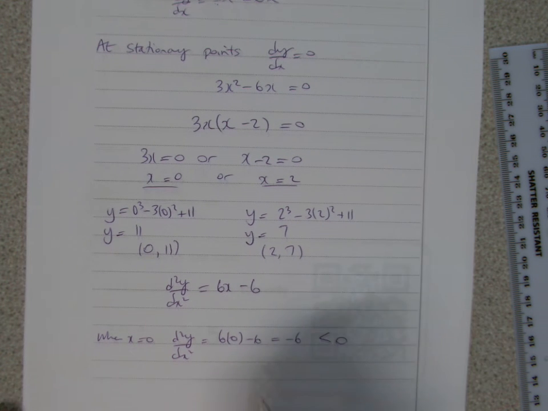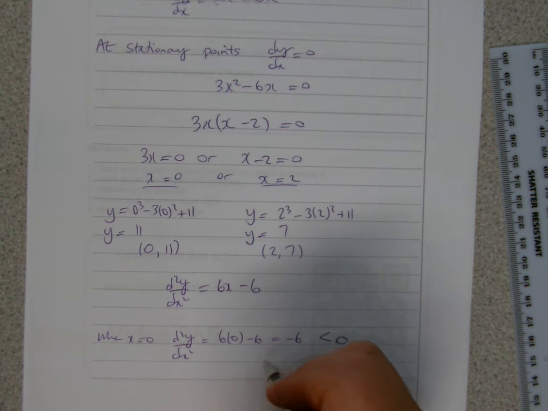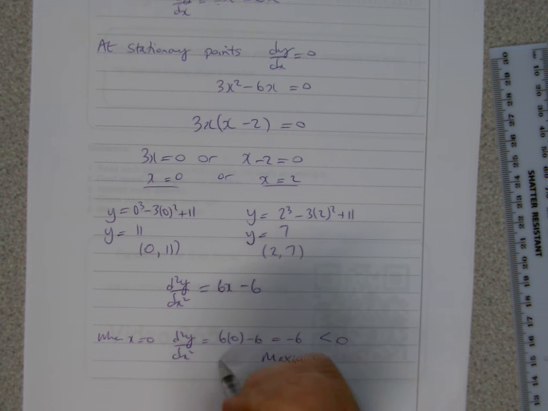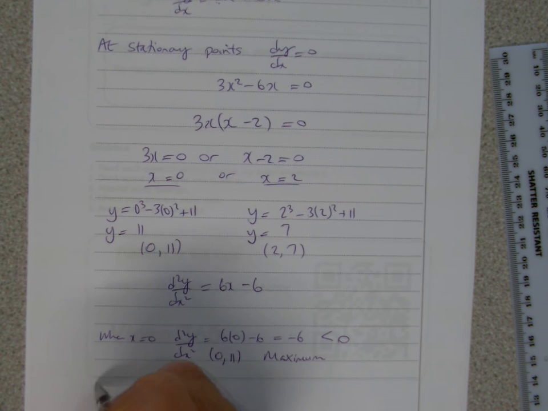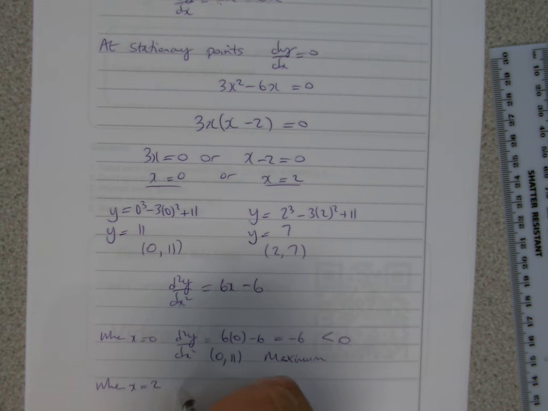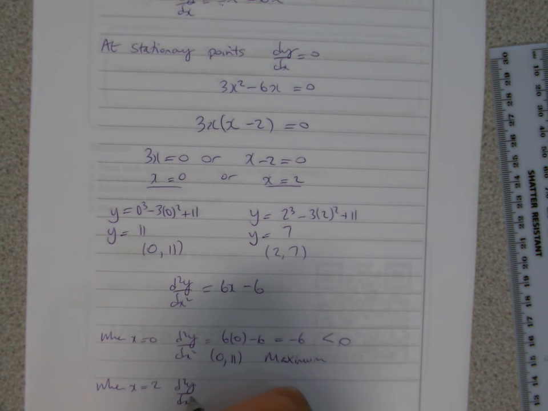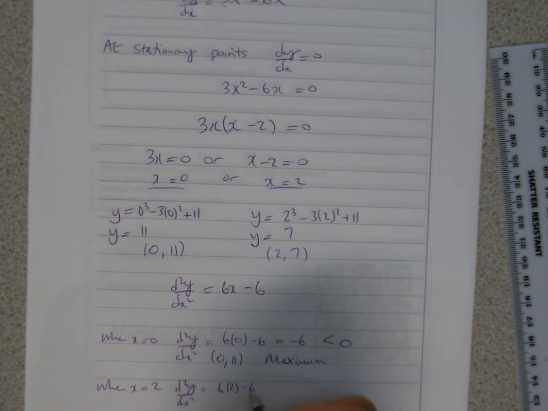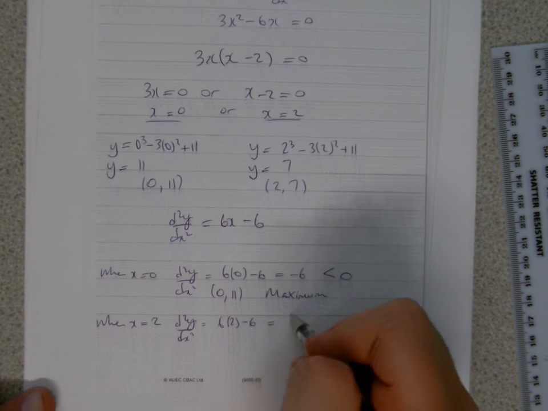Now, if it's less than 0, it doesn't matter what it comes to. It could be minus 100. If it's minus, you know it's less than 0, and if it's less than 0, it's going to be a maximum. So my point (0, 11) is a maximum. Then I put the other point in: when x equals 2, d2y by dx squared is 6 times 2, take away 6, and that turns out to be 6.